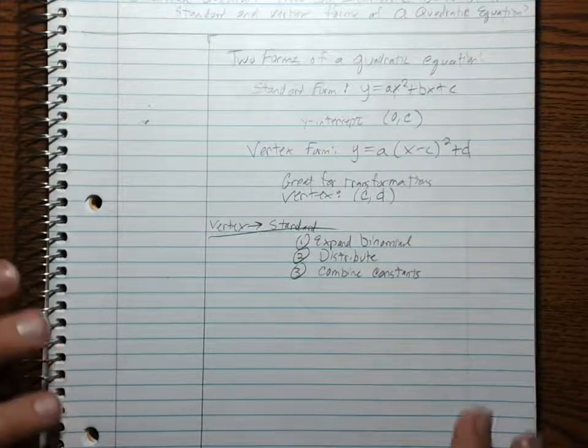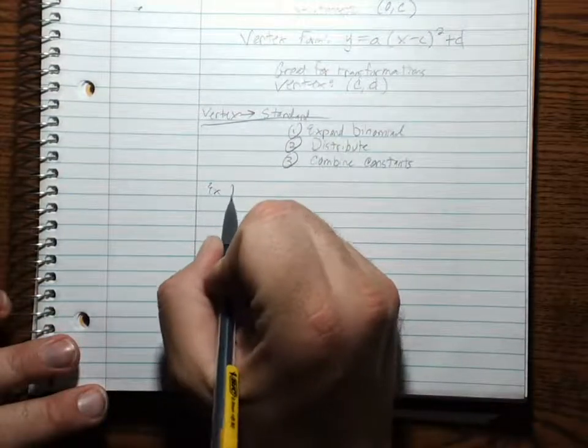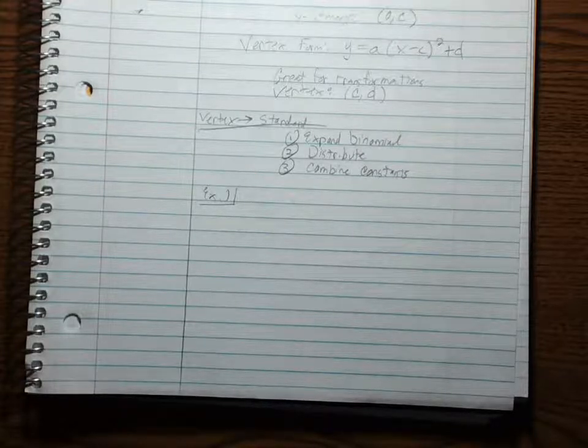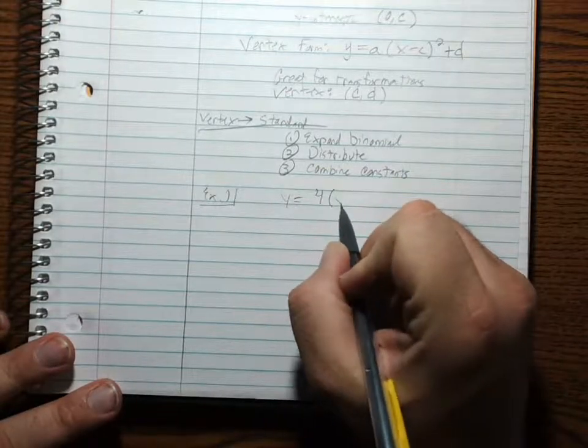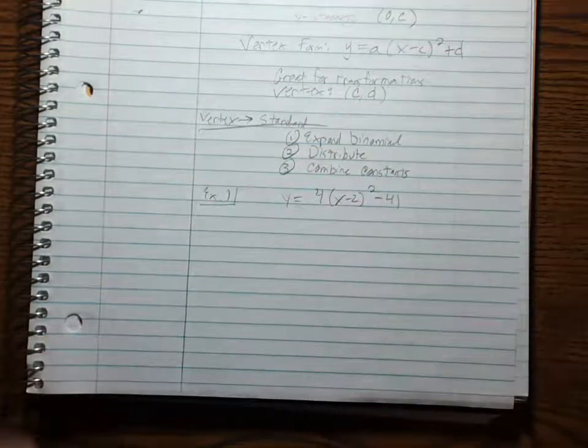Right now you're going, what? Why don't I give you an example or two to look at? So here's example 1. We're going to have the equation y equals 4 times x minus 2 squared minus 41.